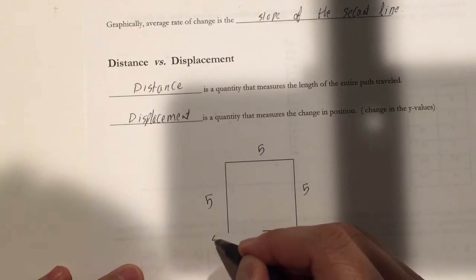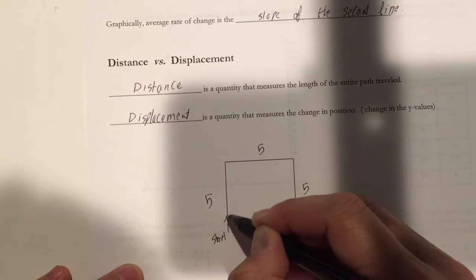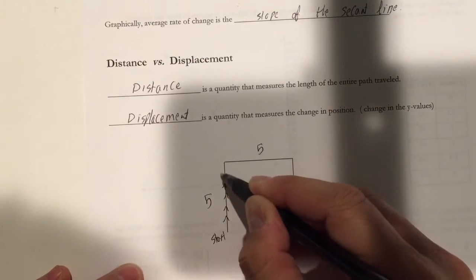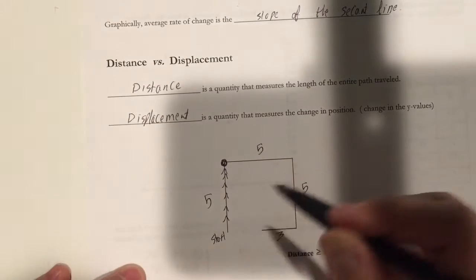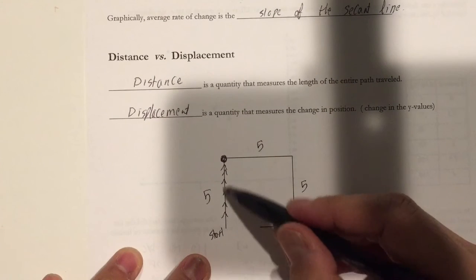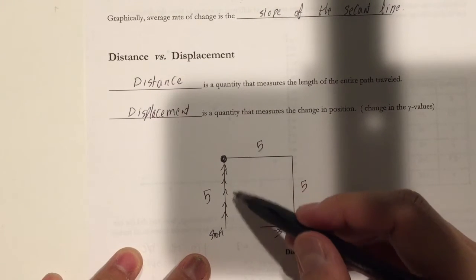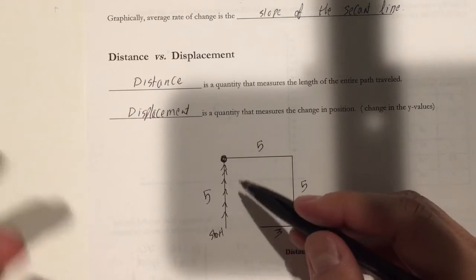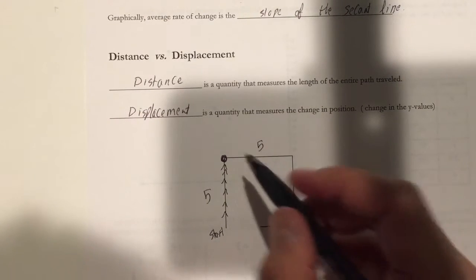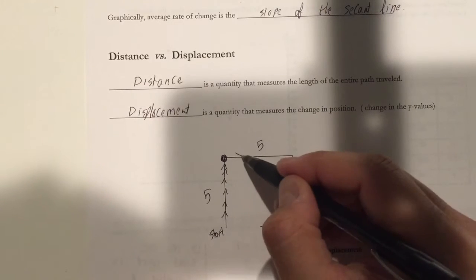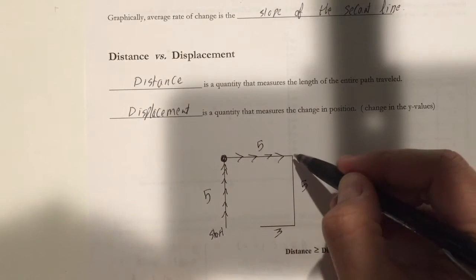Say you started here and you're going to be moving this direction. Now once you stop here, then your distance from the starting point would be 5 units, and your displacement will also be 5 units.